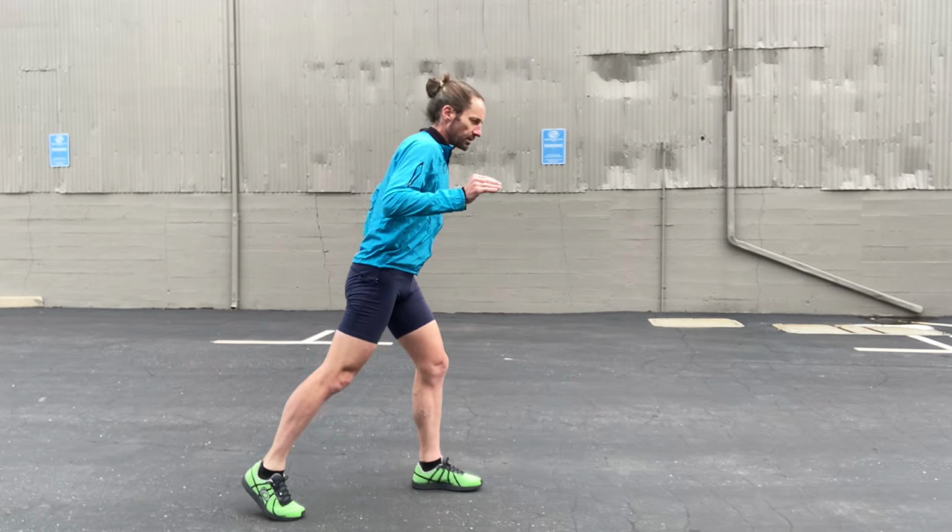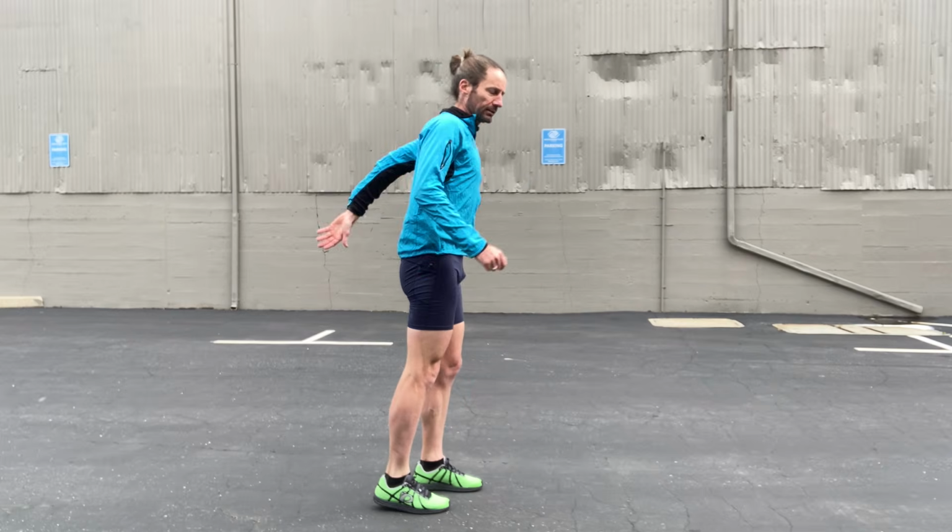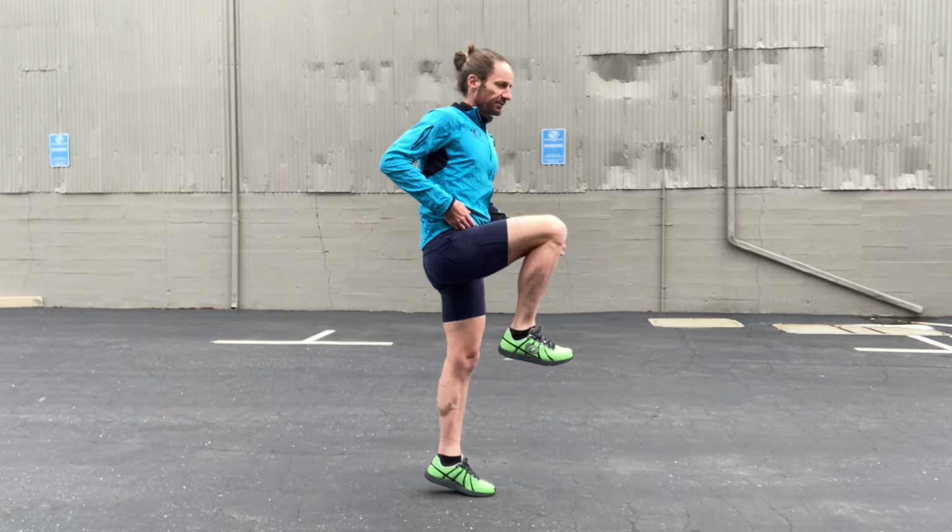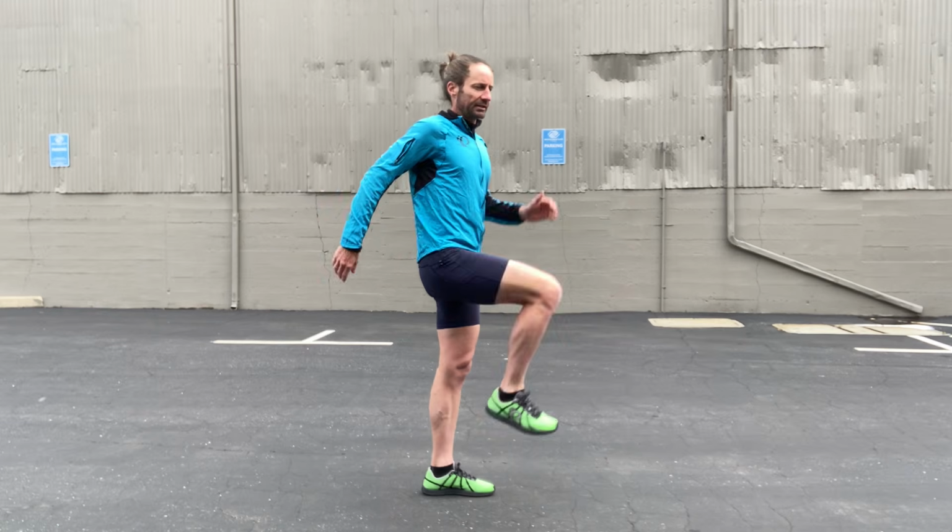So as counterintuitive or sometimes unnatural as it seems, to focus on driving up and then quickly getting that foot to the ground is the key for ideal force production, quick cadence, and that efficient landing. And what people tend to miss is one or both of those things. They're either not lifting high enough or quick enough, or they're not getting the foot quickly down to the ground.